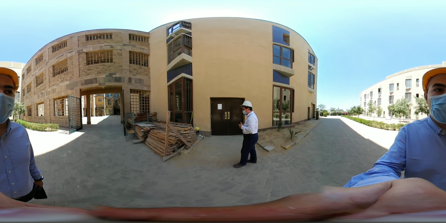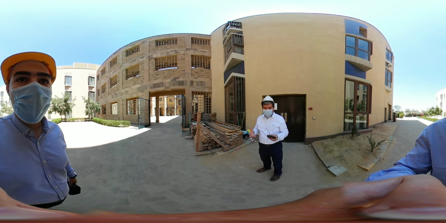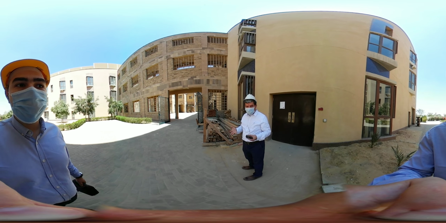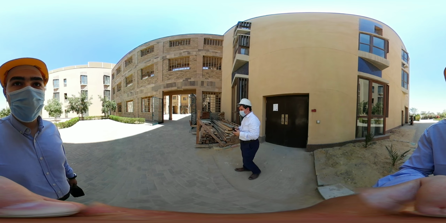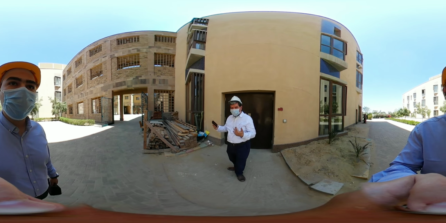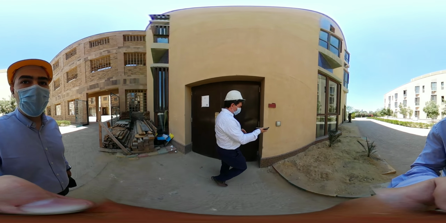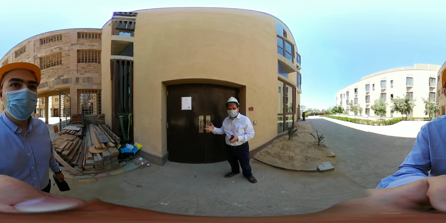So out here we have our wood storage. We mainly work with local woods, but we also work with imported woods. The two most common woods we work with here are casuarina and eucalyptus. These are locally grown woods, but we also work, as you can see, with some imported pines and other hardwoods as well.